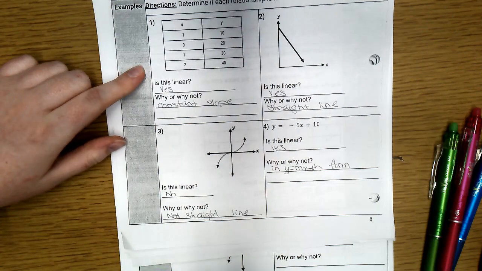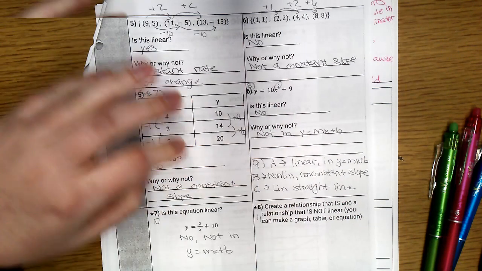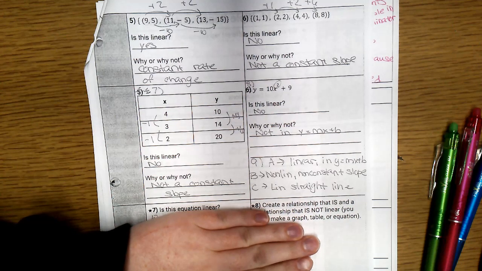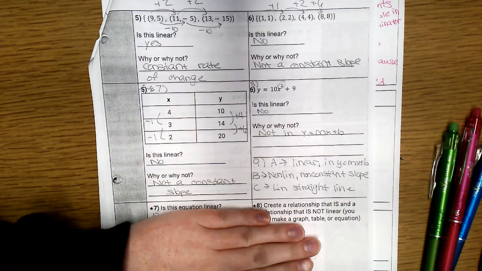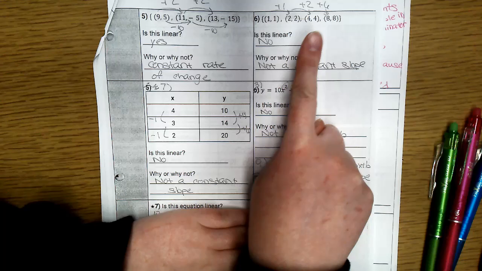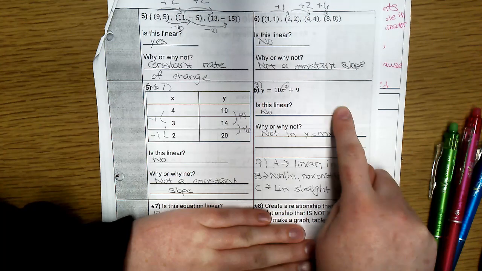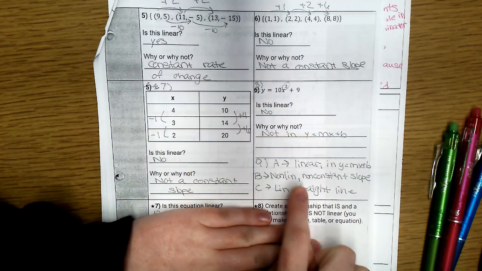Here's answers for 1 through 4. Here is 5 through 9. Looks a little funky here. Here's 5, 6, 7, 8, and here's what you could write for 9 if you did A, B, or C.